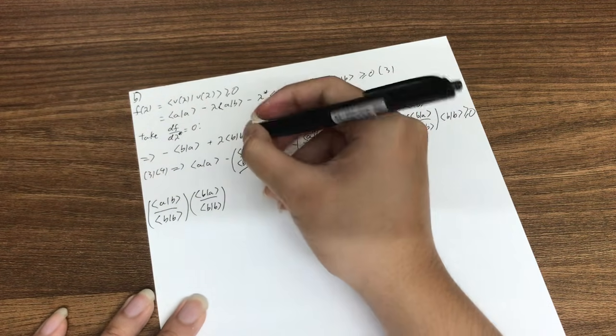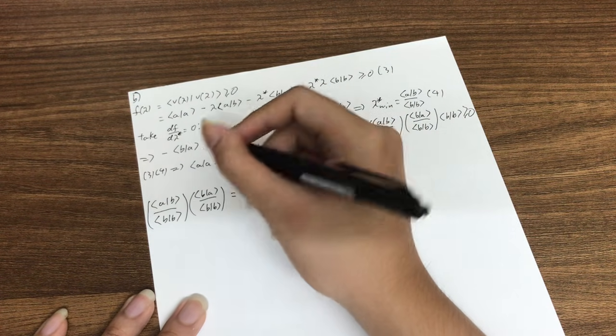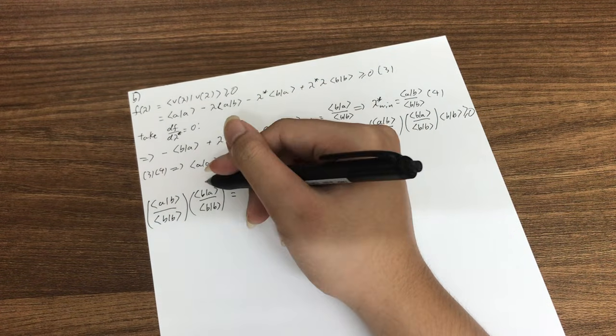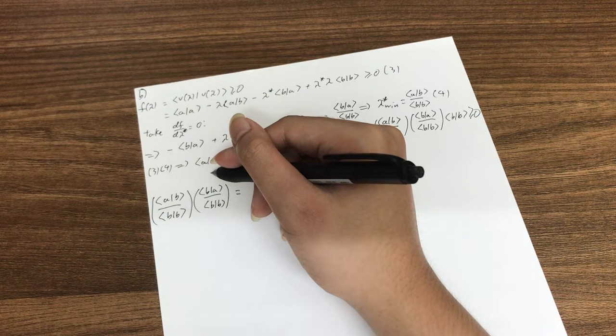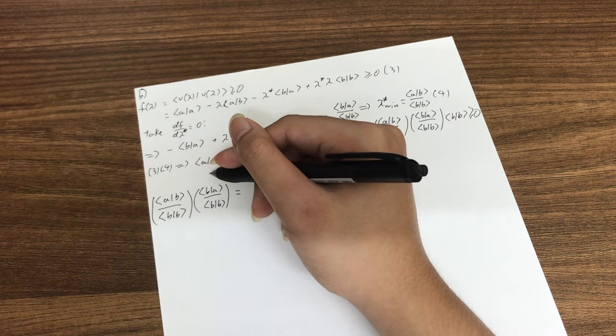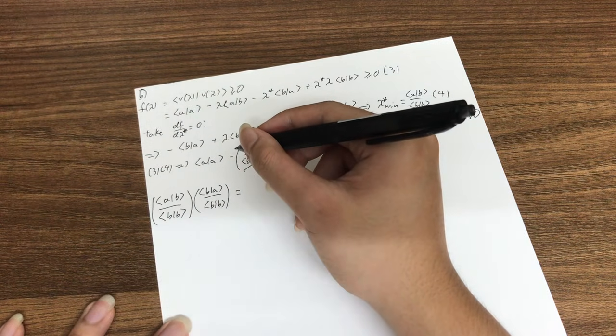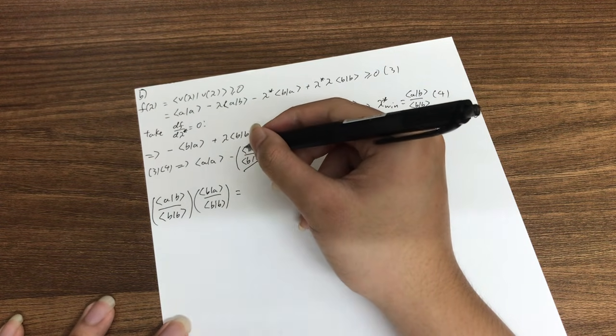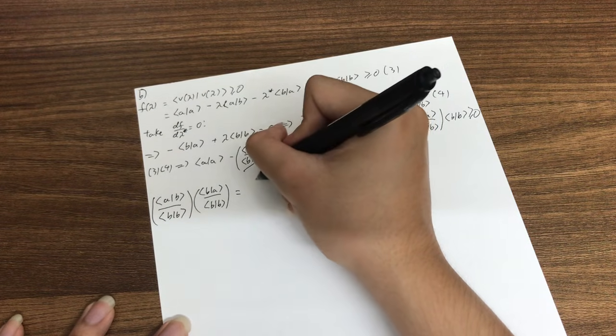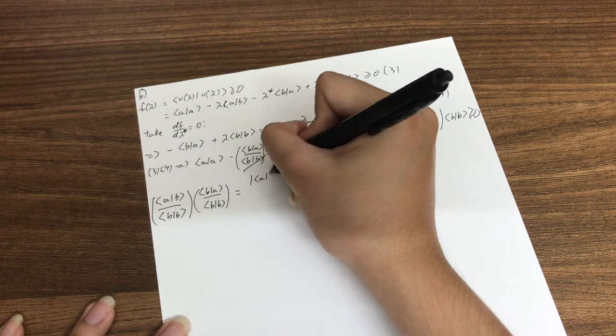Okay, this is going to equal AB BA. BA is technically just AB star, so you can substitute it for AB star. And AB times AB star is going to give you absolute AB squared.